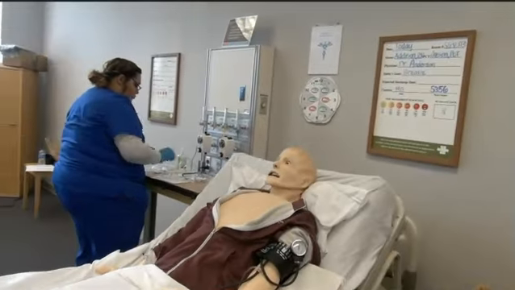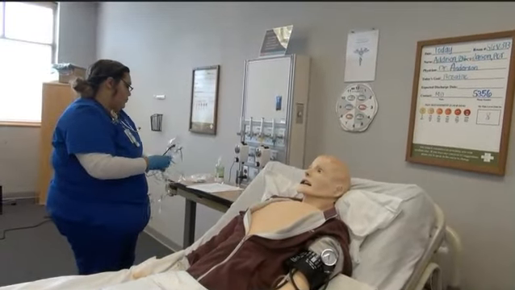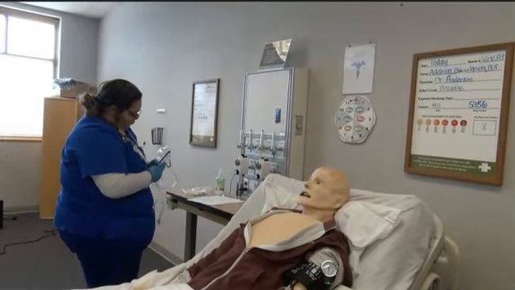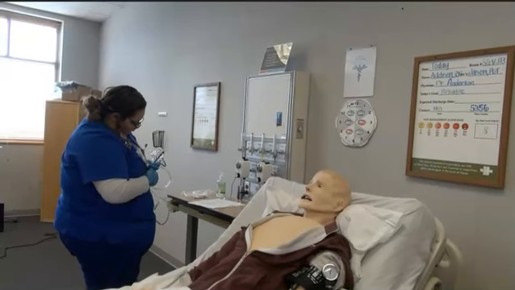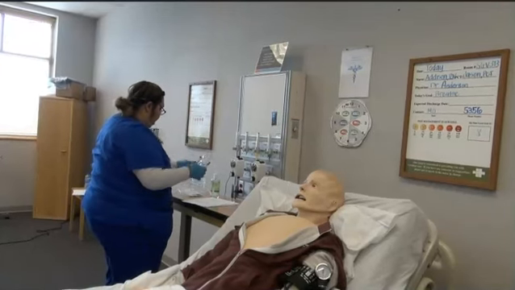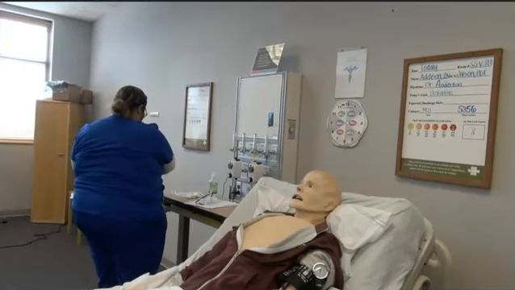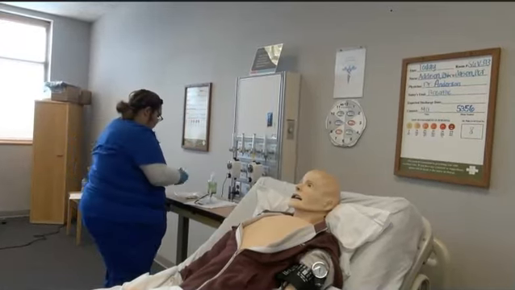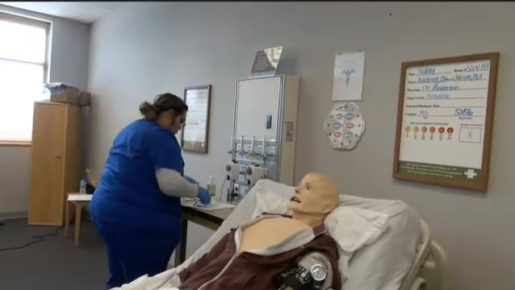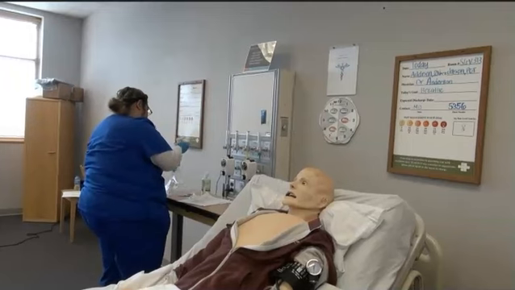Notice she disassembles the handheld nebulizer. All handheld nebulizers should be disassembled and rinsed with sterile water and air dried, or they may be discarded. If you notice, she takes off the masks, winds up the oxygen tubing again, and places it back into the plastic bag. If the mask or mouthpiece is soiled or any part of the nebulizer is soiled, it should be discarded and a new one should be given to the patient.